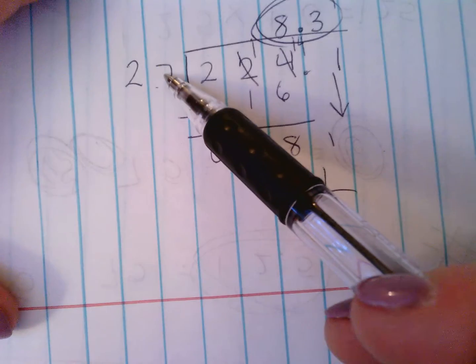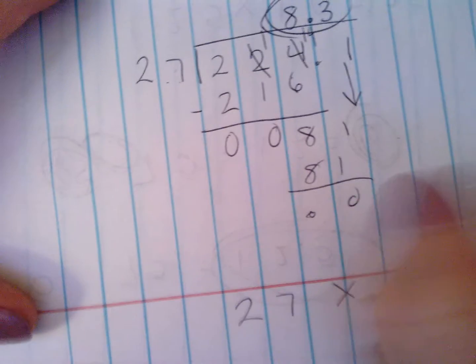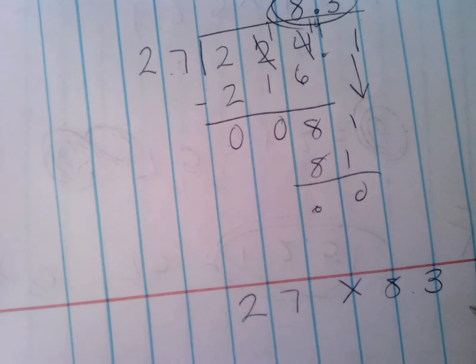To check our answers, I would like you to multiply your divisor by your quotient. So 27 times 8.3. I'm going to go ahead and do that on my calculator.